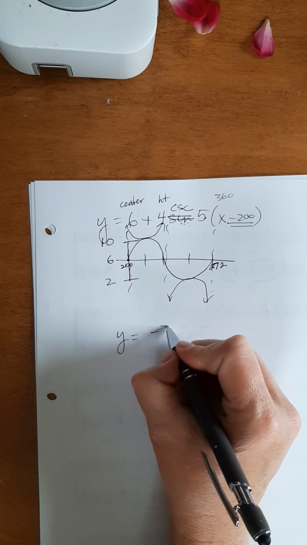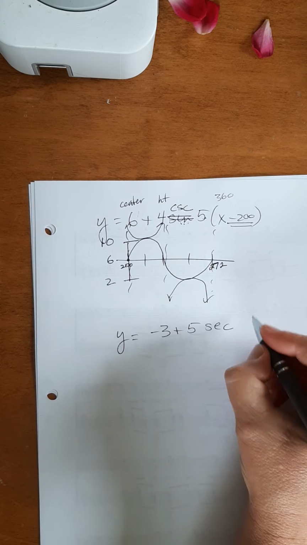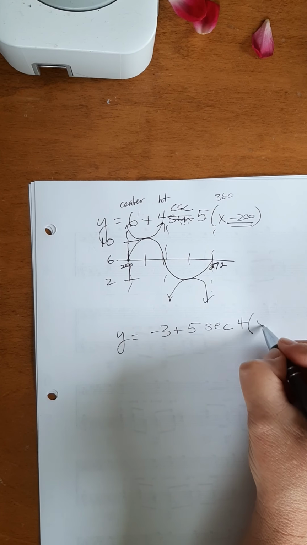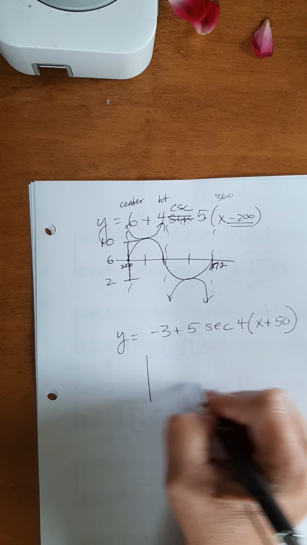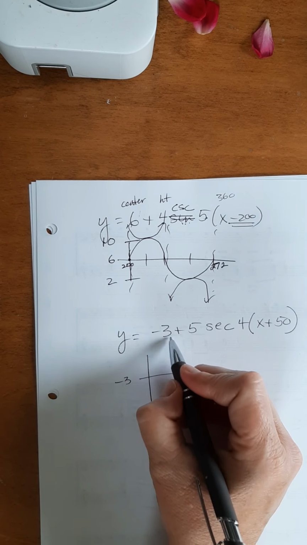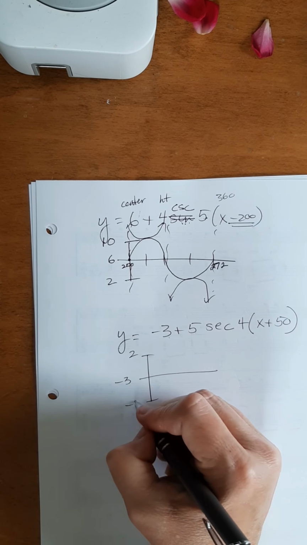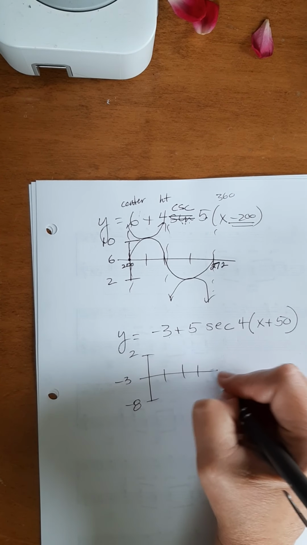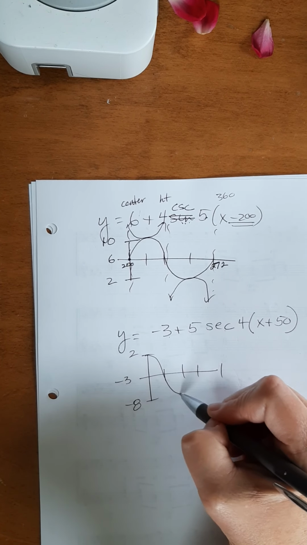Just like let's do a cosine or a secant. Center line negative 3, height of 5, so add 5, subtract 5. Secant, so we know that goes with cosine.